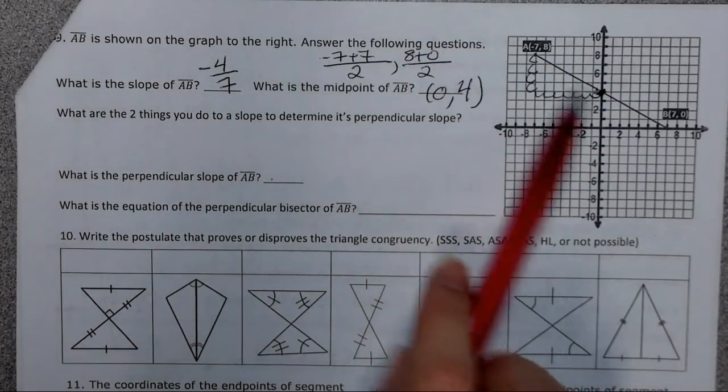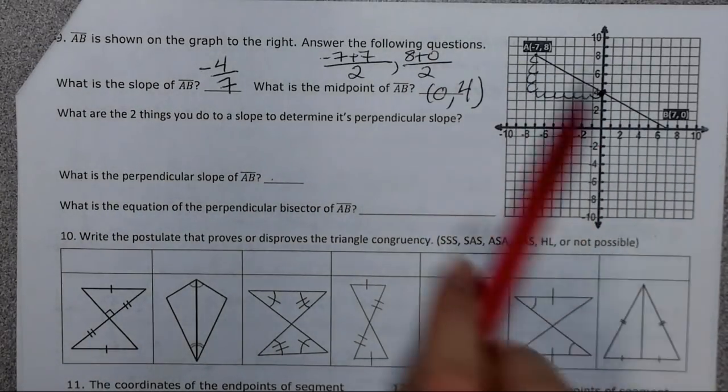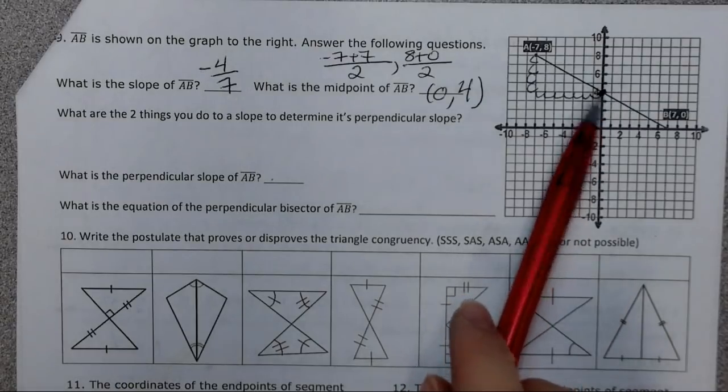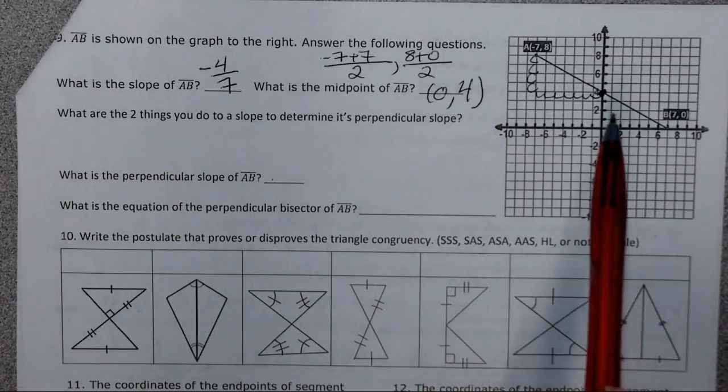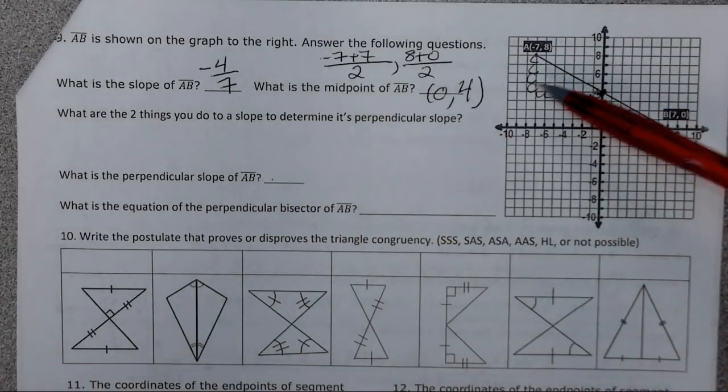A lot of the time when it's on a graph, you can eyeball where the midpoint is, but just make sure you double check. If there's a couple of points nearby that are close to that one, then you want to double check that it is exactly in the middle.